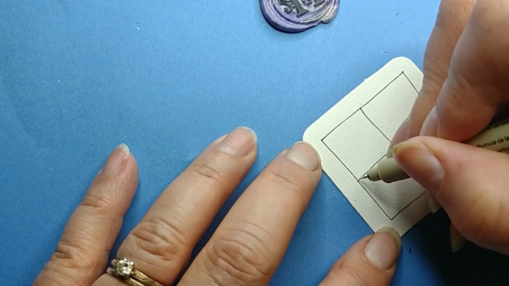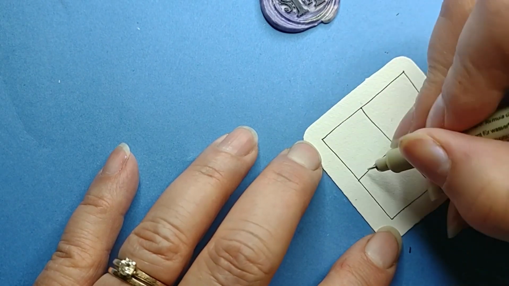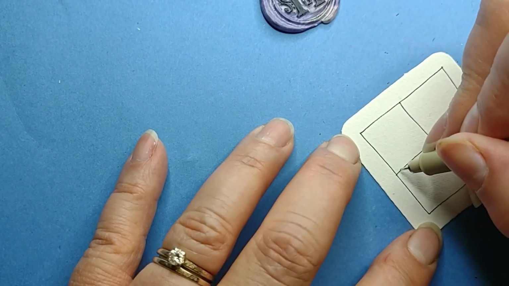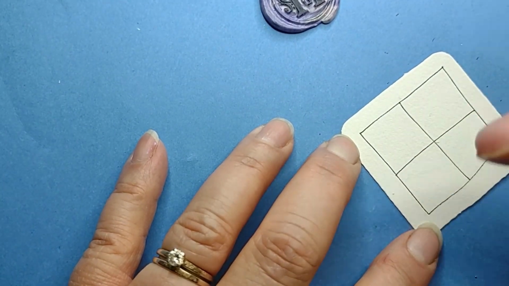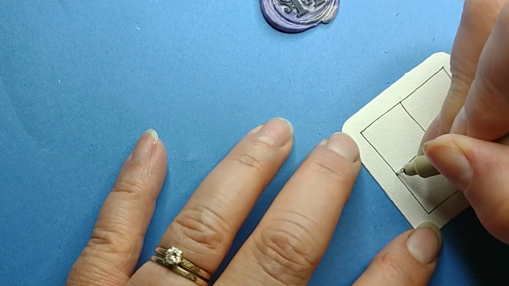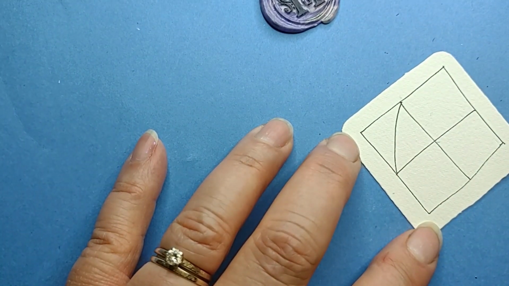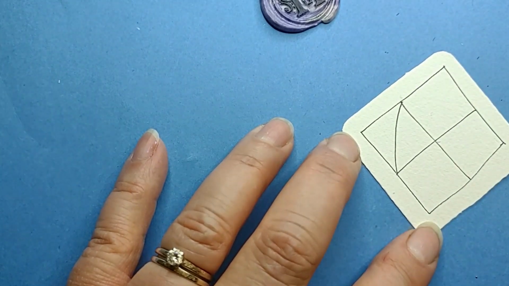And I'm going to draw diagonal lines. So in this leftmost box, I'm drawing a diagonal line, and I'm going to try with a little bit of a curve. If you can get a little curve, great. If not, that's okay too. I'm going to do my best. So a little bit of a curve coming up from the lower left to the upper right.